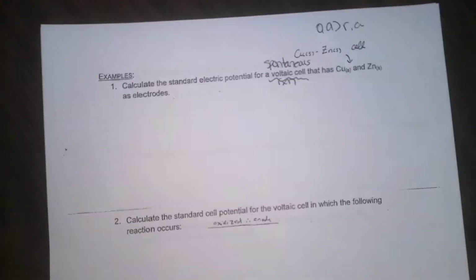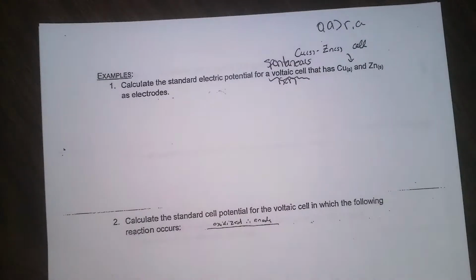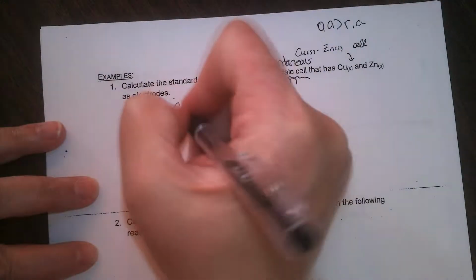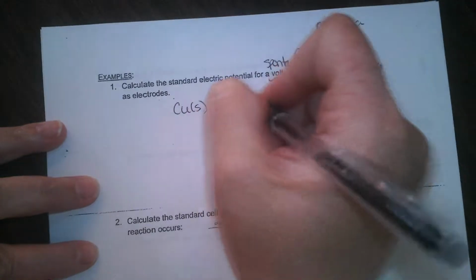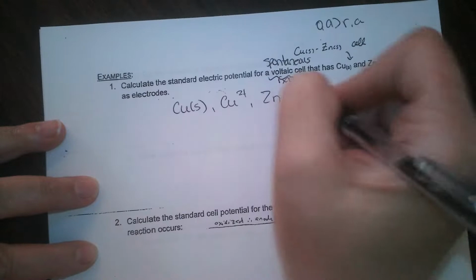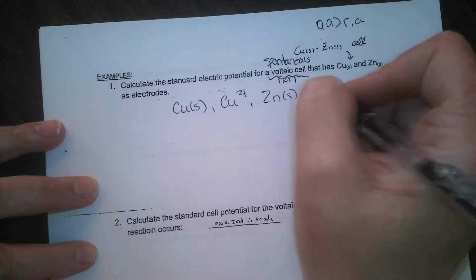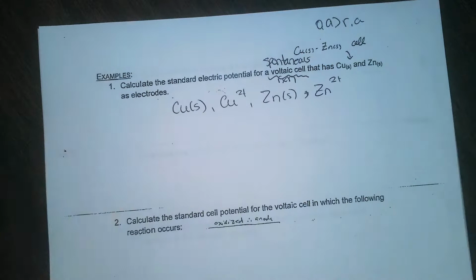Calculate the standard electric potential for a voltaic cell that has copper and zinc as electrodes. So we've got copper solid. We would then have the copper ion. We would have zinc solid. And we would have zinc ion. That's what we would have in our solution.